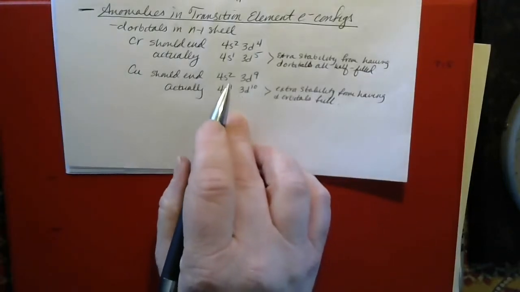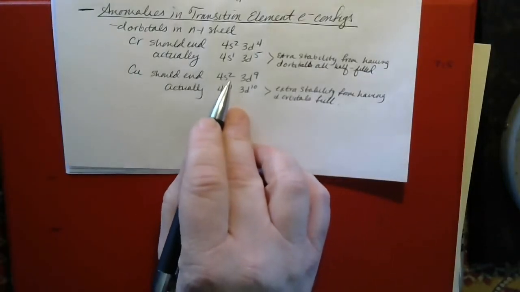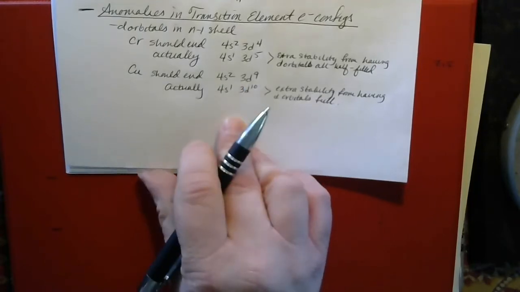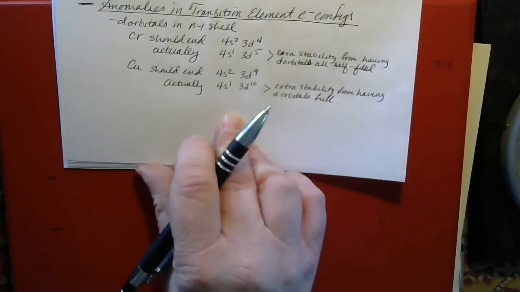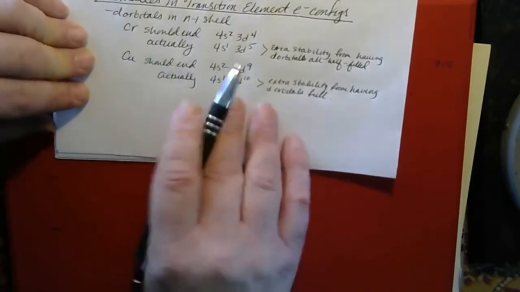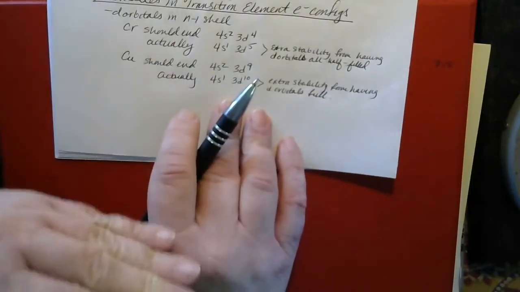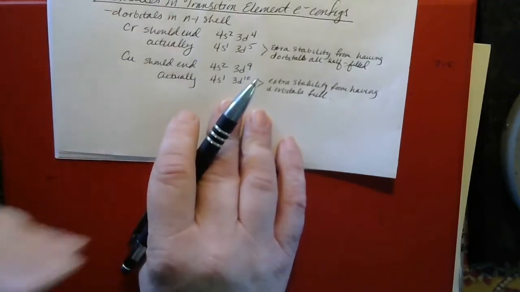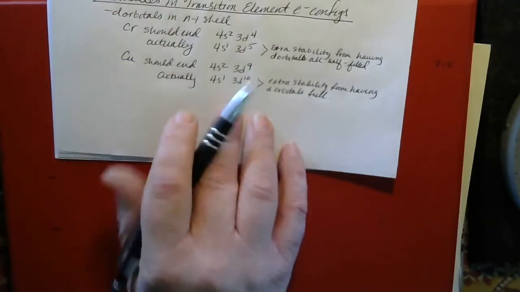Enough that it makes sense, energetically, for that one electron to jump from the s orbital up to the d orbitals. And there are similar anomalies for the subsequent rows of elements in the transition elements.